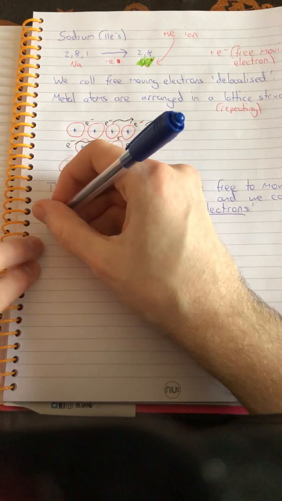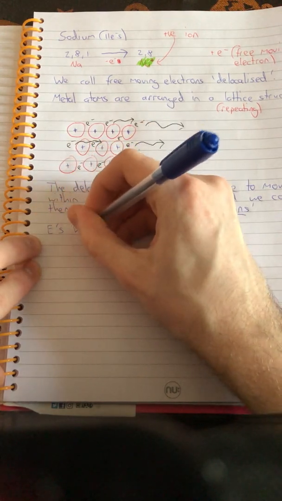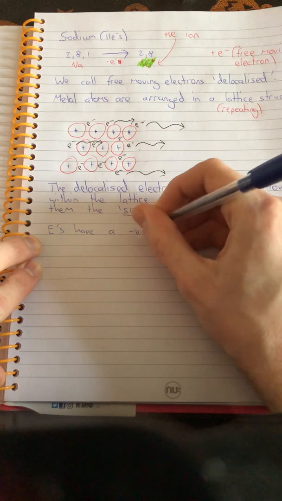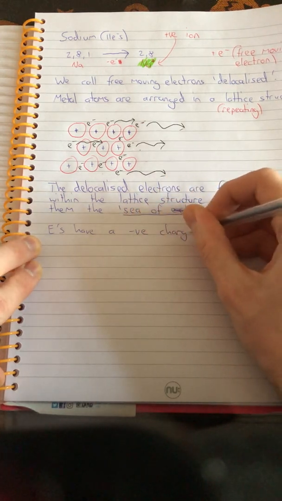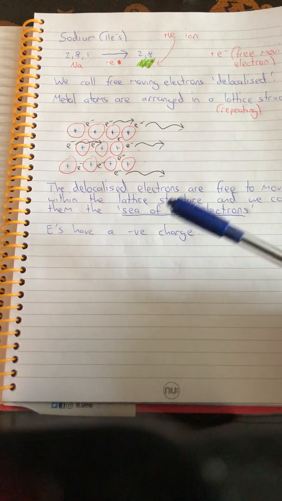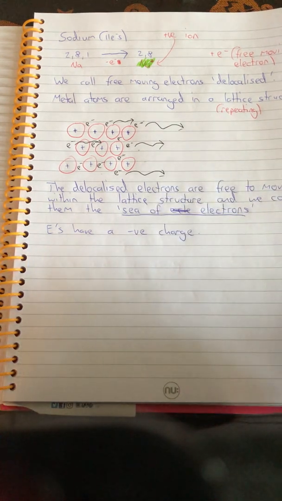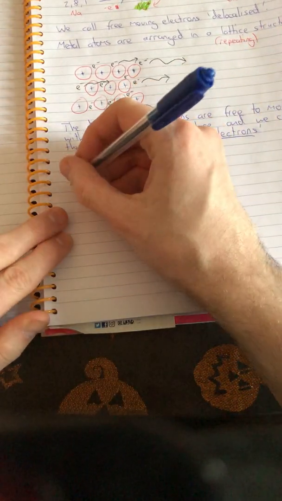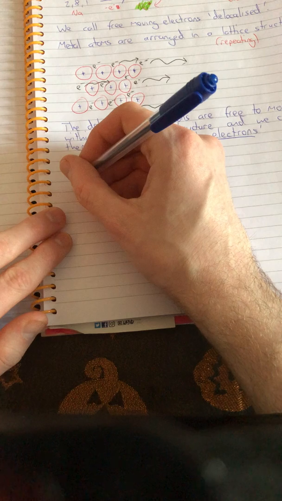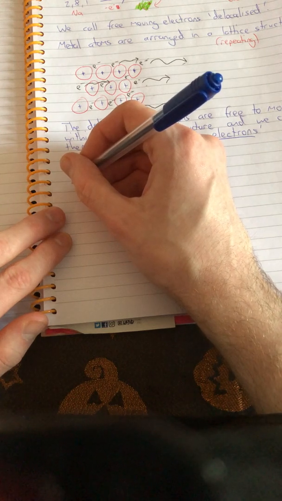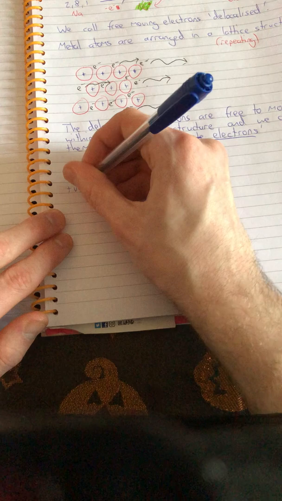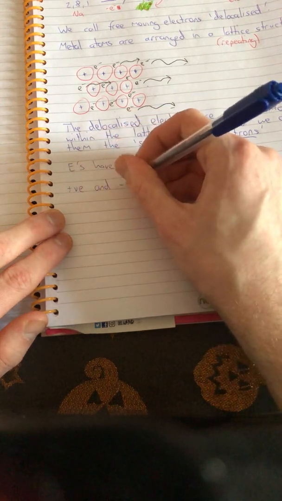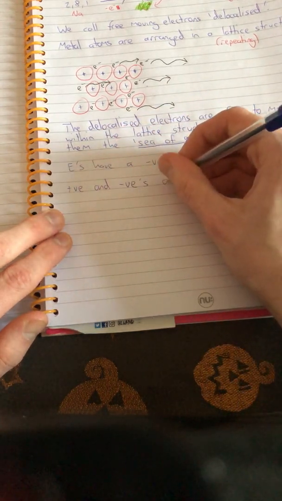Now you should know electrons have a negative charge. And you should also know, have a wee think, what happens when we have a negative charge and a positive charge. Have a wee think. Okay, so you should know that positive and negatives attract.